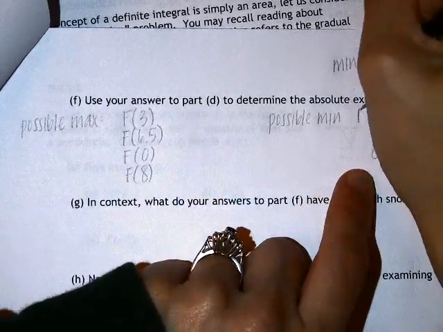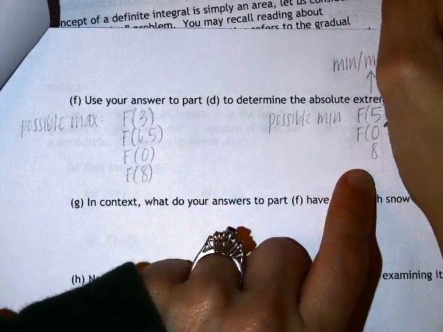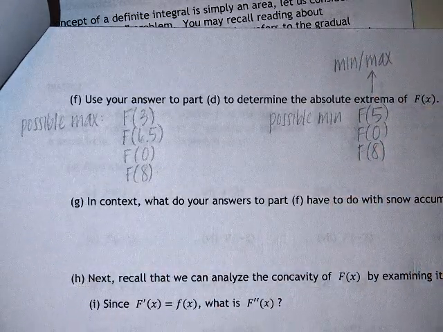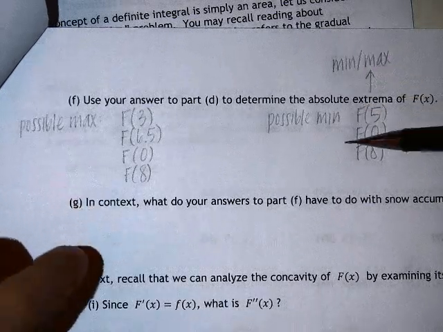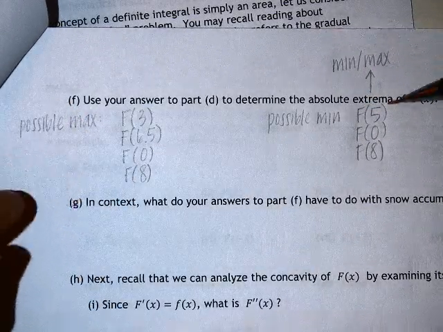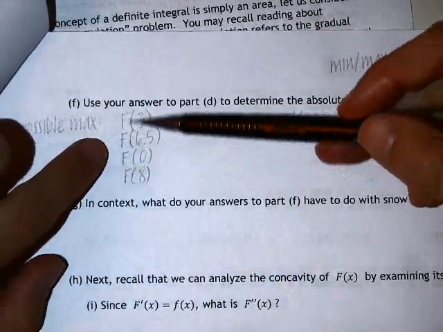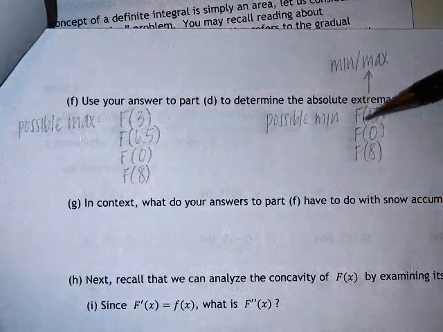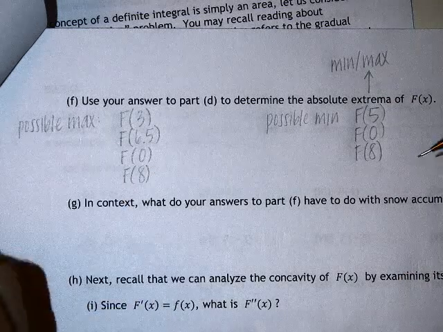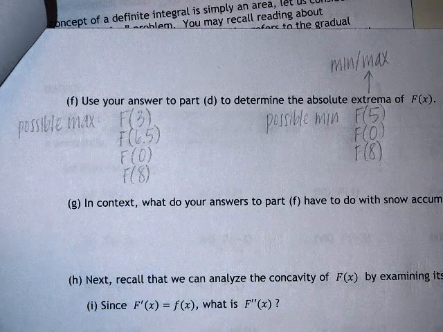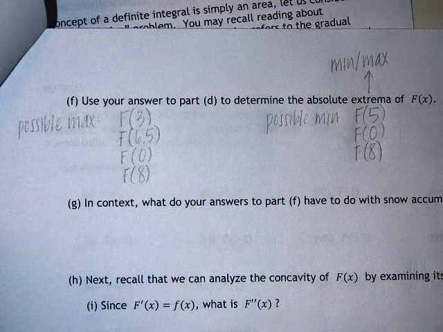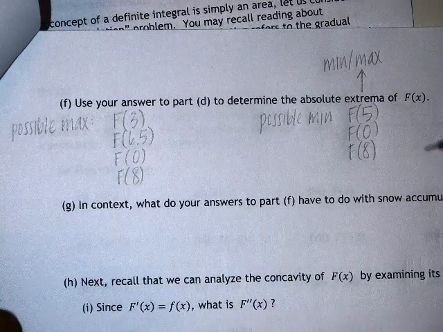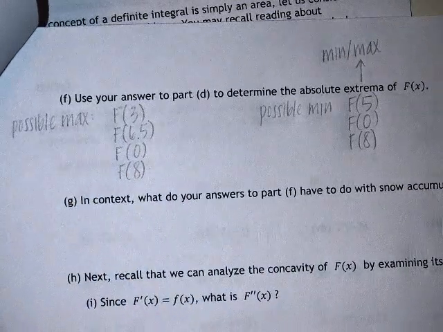I have to find big F of 5, big F of 0, big F of 8, and I have to test those values to see which ones are actually the biggest possible value of F, that'd be the possible maximum, and the smallest possible value of F for the minimum. This is the same thing we used to do when we did max-min problems way back in chapter 3. It's just been a while. So we might need to dust off that part of our brain if it's been a while and we just kind of need to remember.